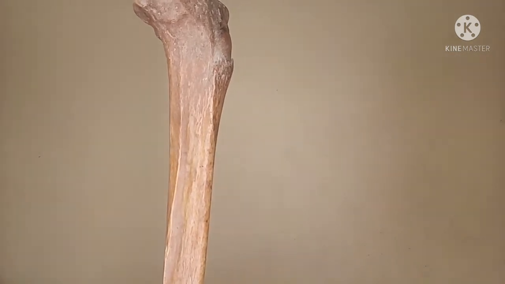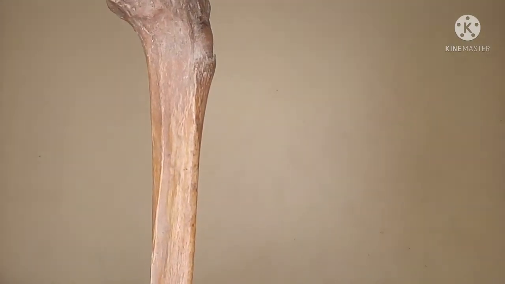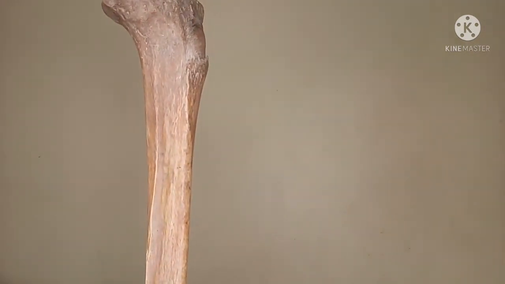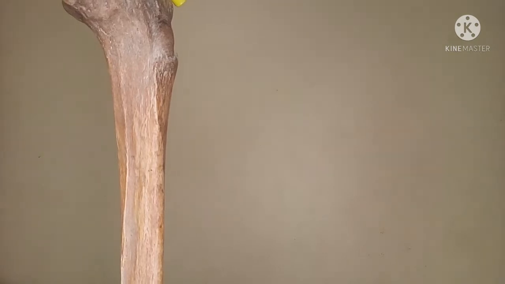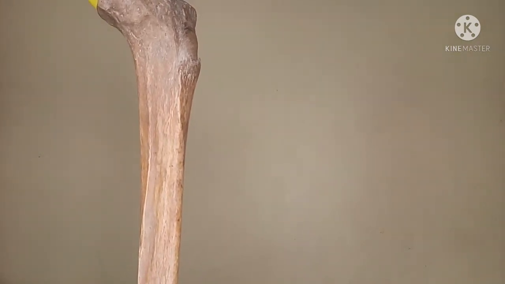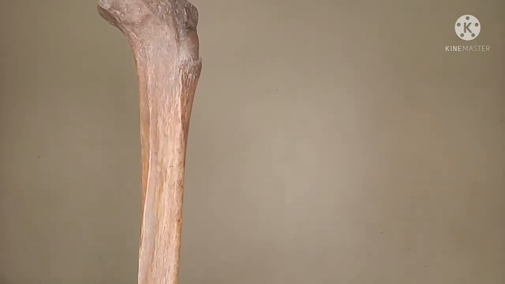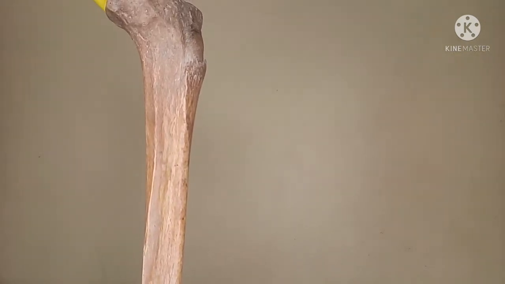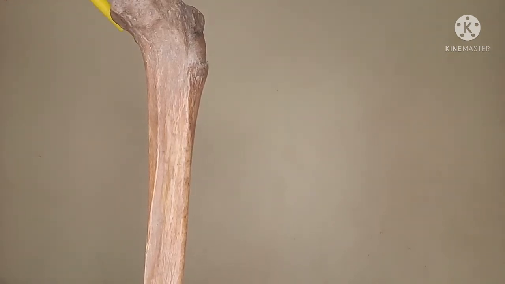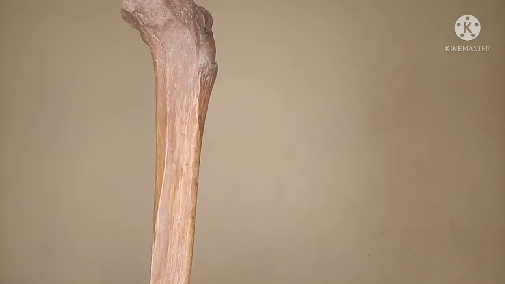Attachment on the intercondylar area. The following are attached from before backward. First, the anterior horn of the medial meniscus, then the anterior cruciate ligament, then the anterior horn of the lateral meniscus, then the posterior horn of the lateral meniscus, then the posterior horn of the medial meniscus, and lastly the posterior cruciate ligament to the posterior most smooth area.